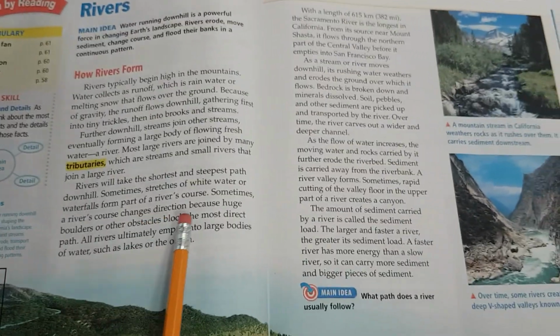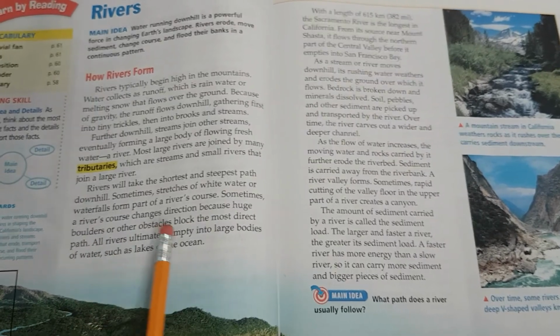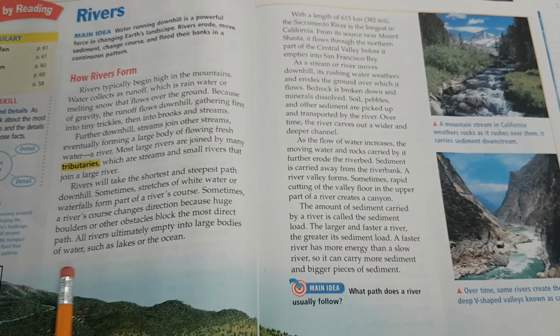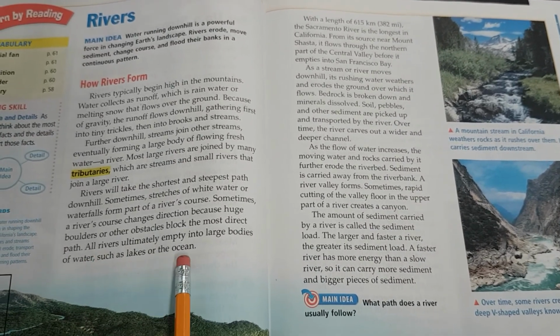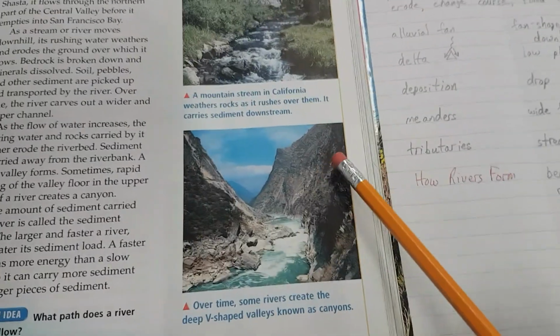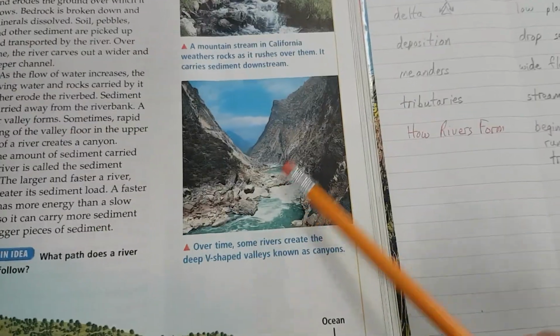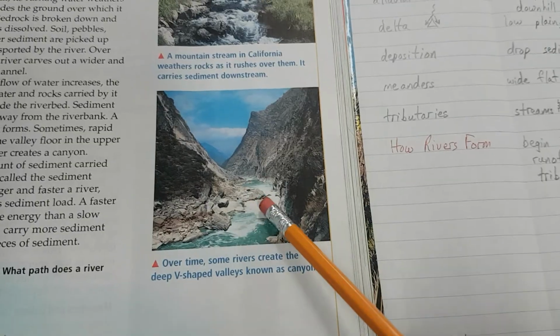Sometimes a river's course changes direction because huge boulders or other obstacles block the most direct path. All rivers ultimately empty into large bodies of water, such as lakes or the ocean. So you could imagine if there was a giant earthquake and a huge boulder fell down and crashed into this rock or into this river or stream, that would change the course of the river.